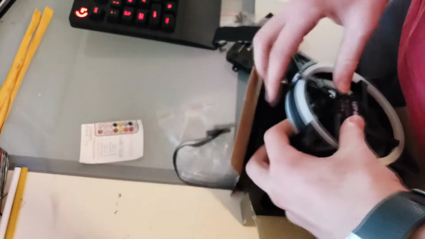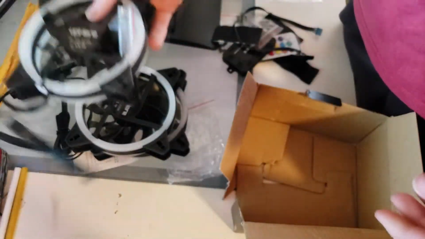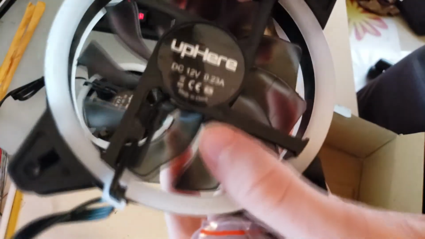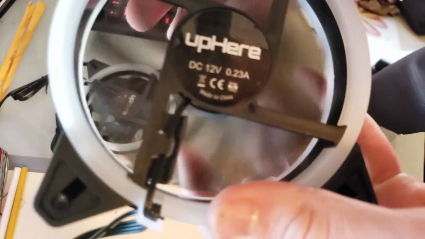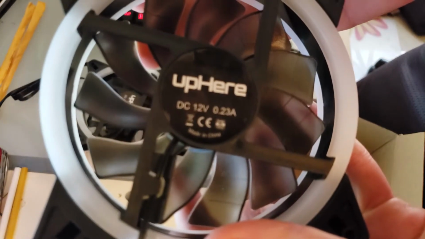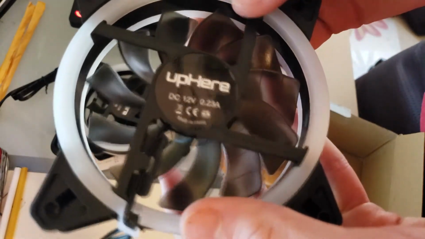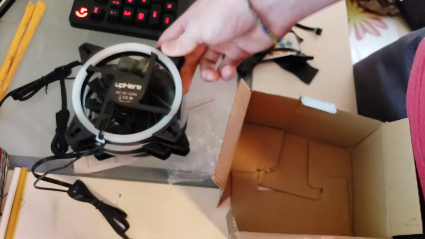The 3 RGB 120 millimeter Silent Edition fans from up here. Had to include the Silent Edition. We do have more fan blades here, so this is going to be more of a, what do you call it? My brain just died a little. This is going to be more of a high airflow fan, not a static pressure fan.